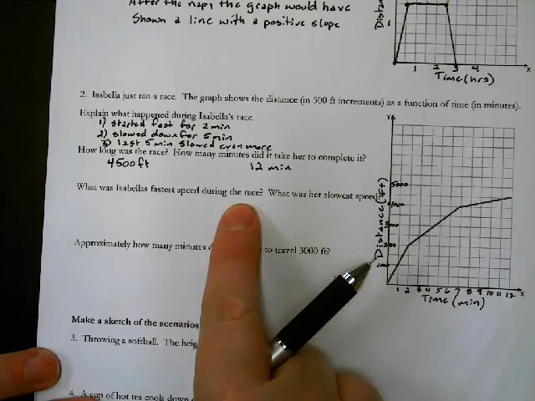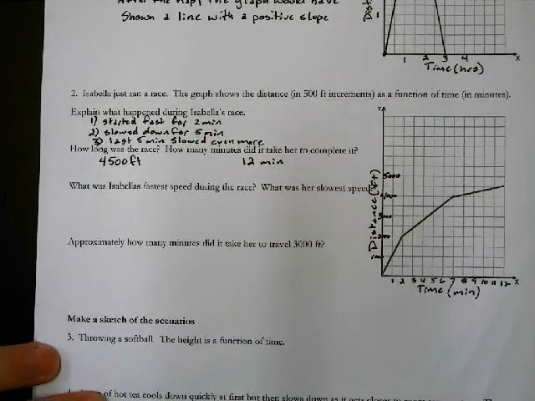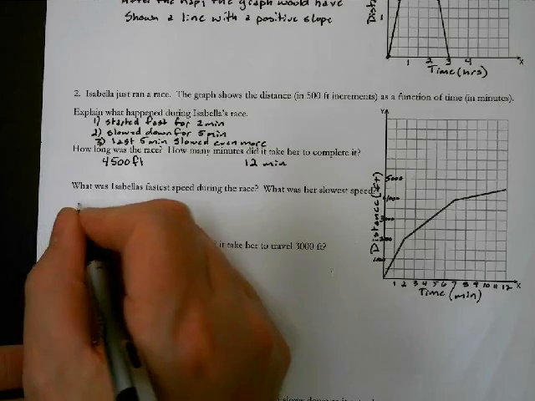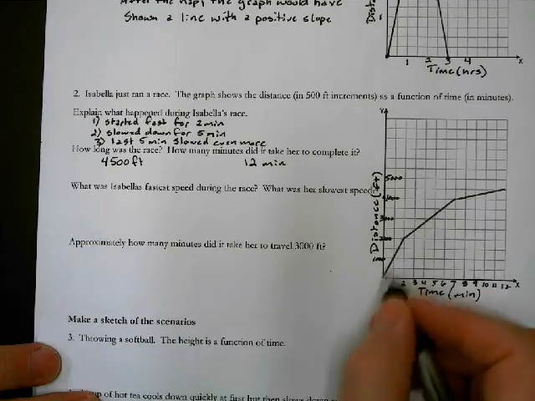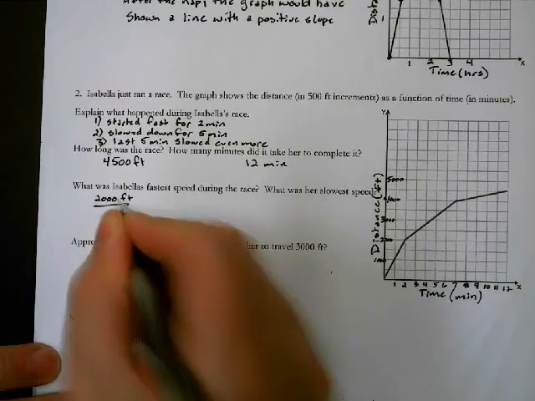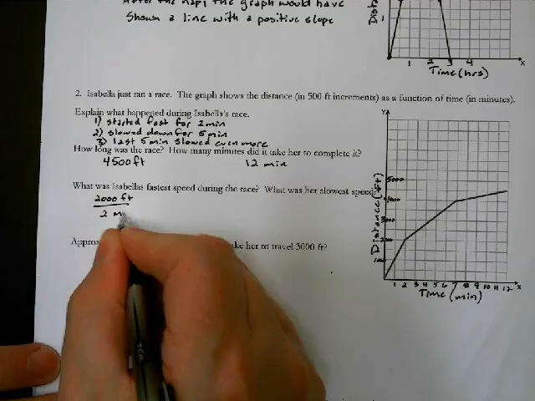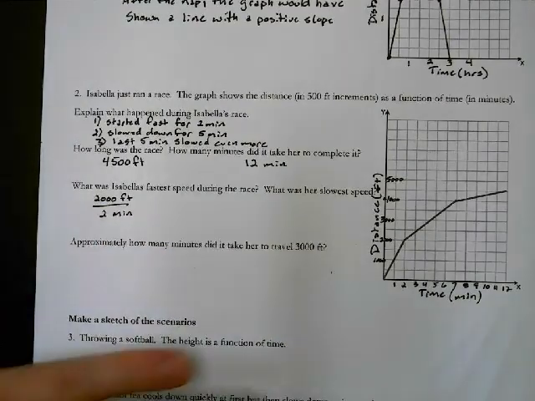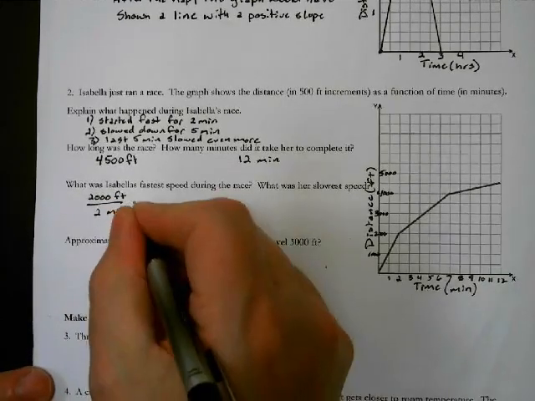What was Isabella's fastest speed during the race? That would be this section over here. So the speed would be the distance divided by time. So that would be like the slope. So her distance was 2,000 feet for 2 minutes. And usually when we give a speed, we give it as a unit rate, meaning I would do 2,000 divided by 2. So that would be 1,000 feet per minute.